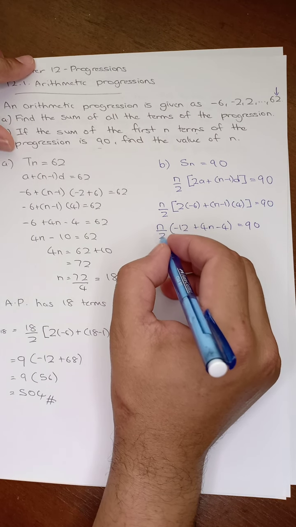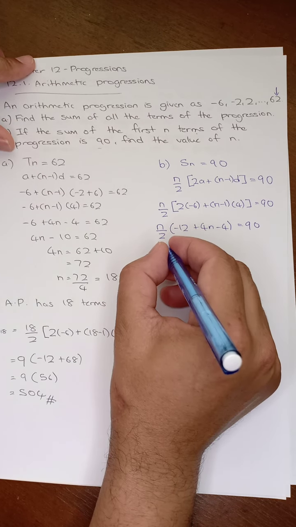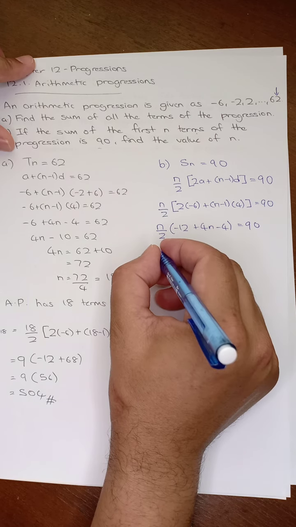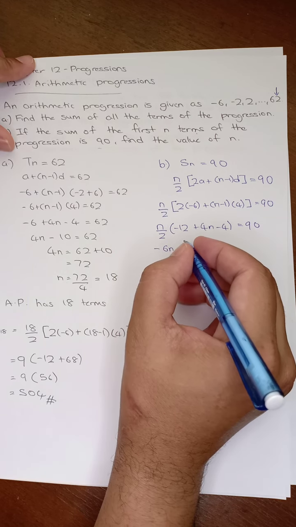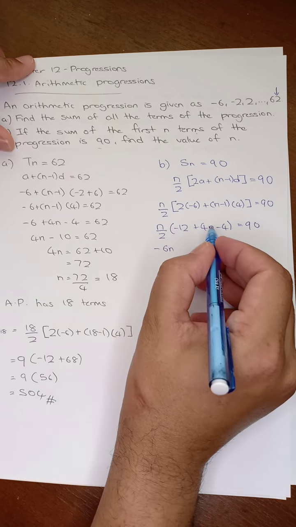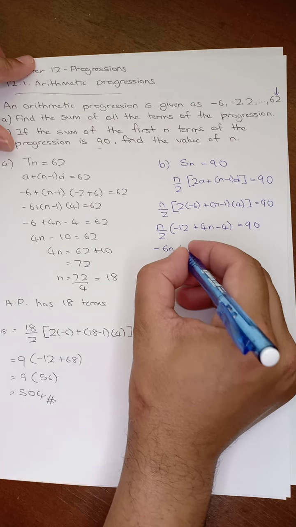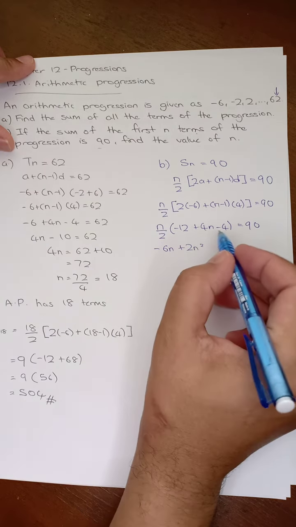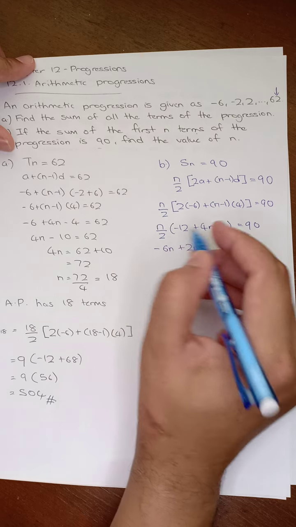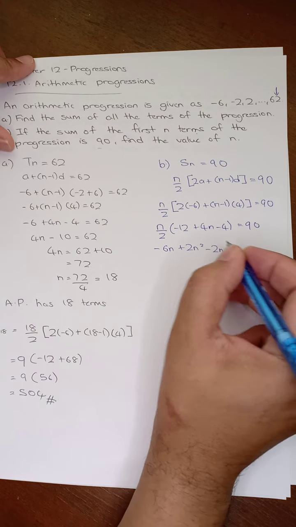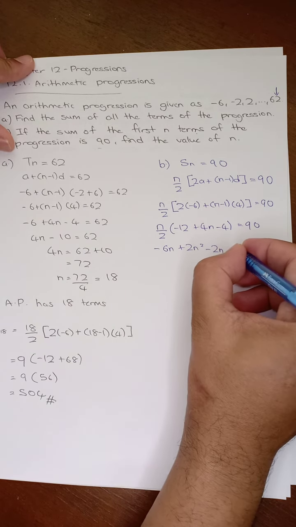So multiply n over 2 inside the bracket, so you get n over 2 multiply -12, you get -6n. N over 2 times 4n, you get 2n square. -4 times n over 2, you get -2n, equals to 90.